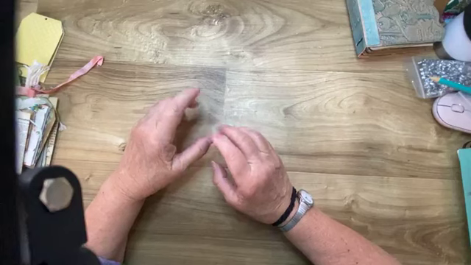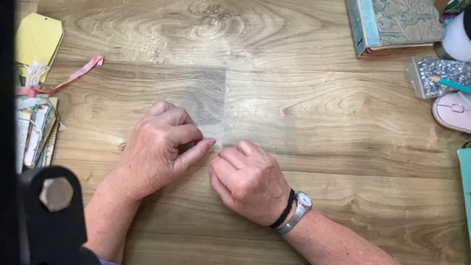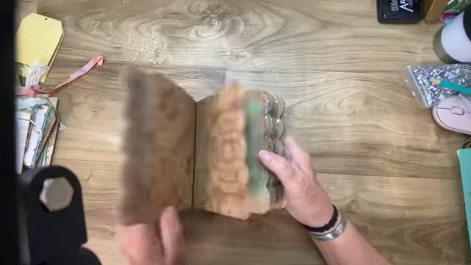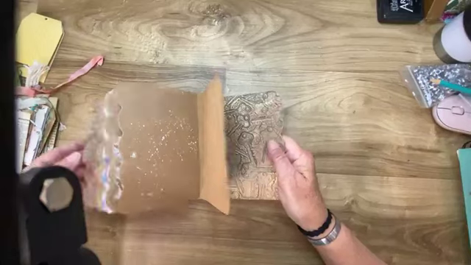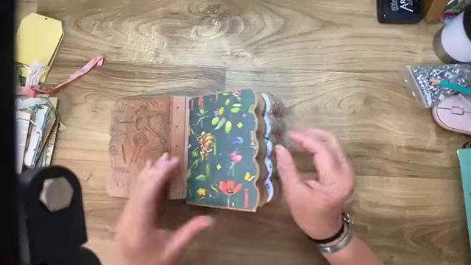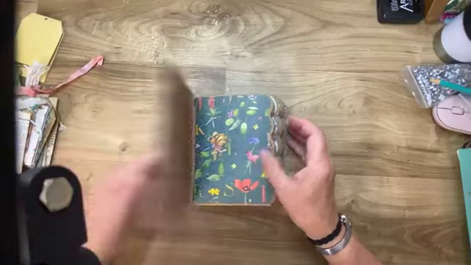So we are going to talk about 10 ways that you can use tags in your journals. The reason is that I want to make some tags out of some of the ephemera and other things that I had, and I think tags are very useful.